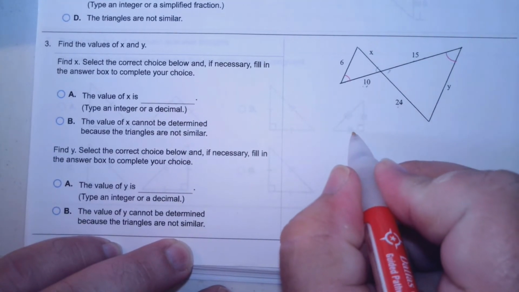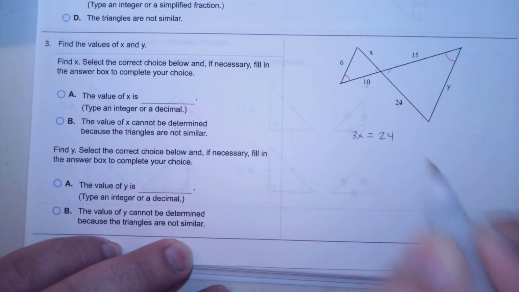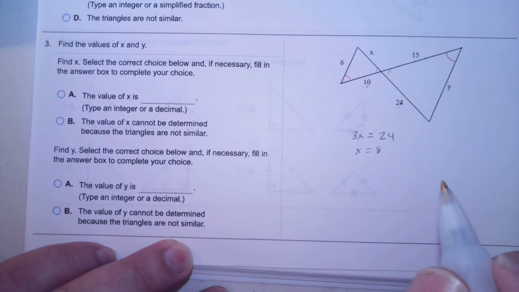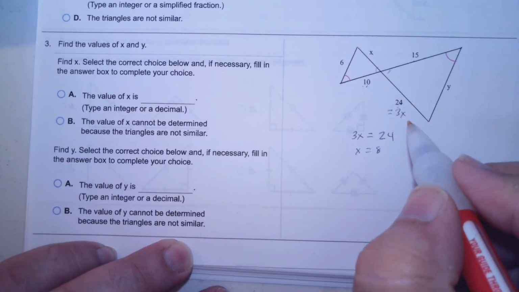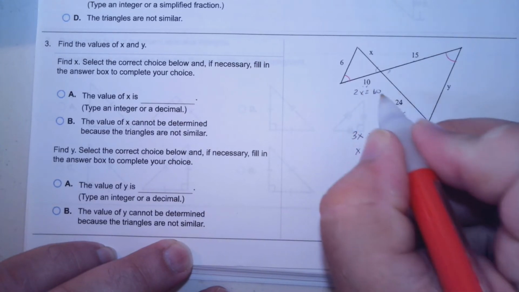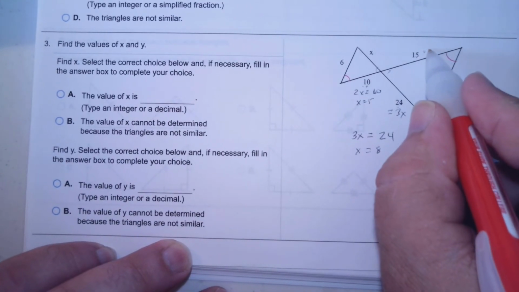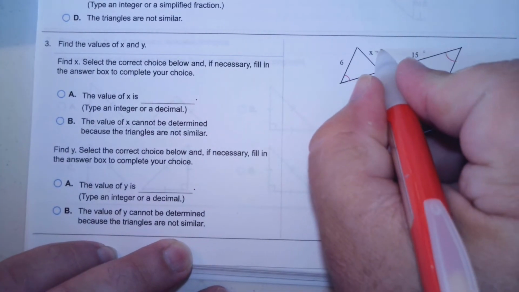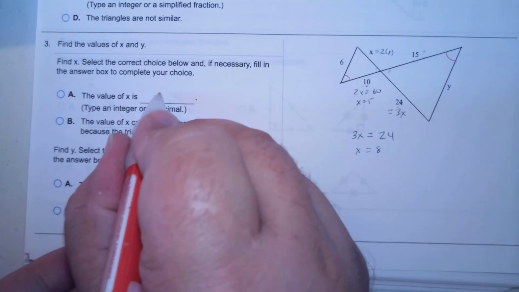So we have 3x equals 24. So x equals 8. So that's 3x here. Because this is 2x here, that equals 10. So x is equal to 5. So 5 times 2 is 10, 5 times 3 is 15. 3 times 8 is 24. That means this one is 2 times 8 is 16. So x is 16.